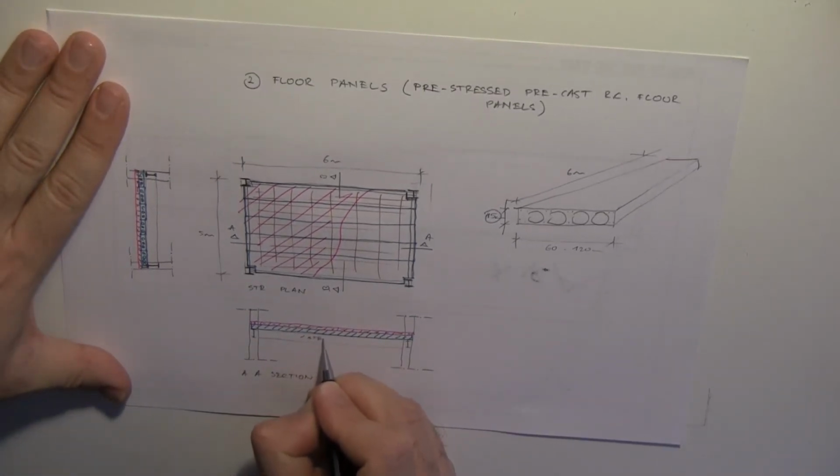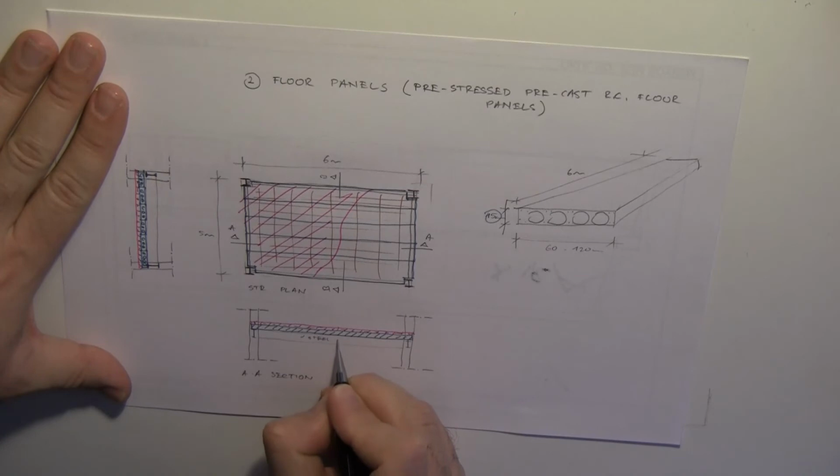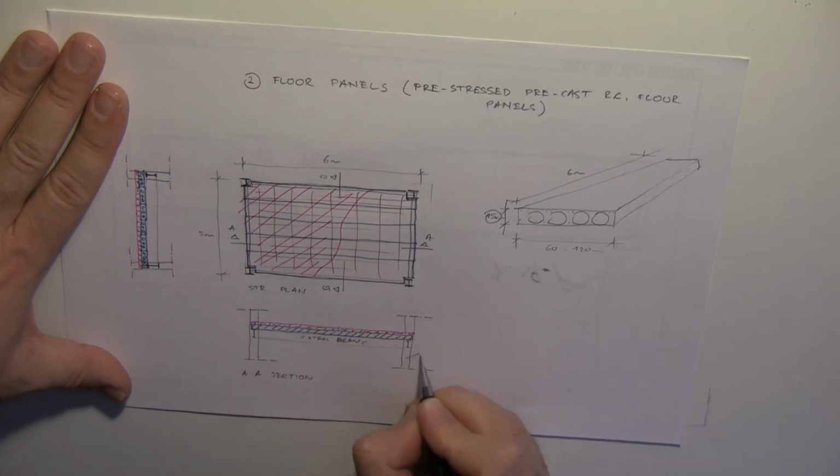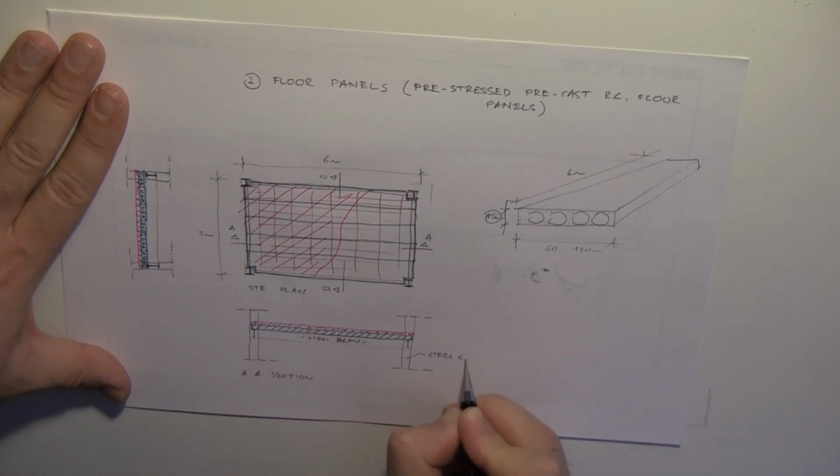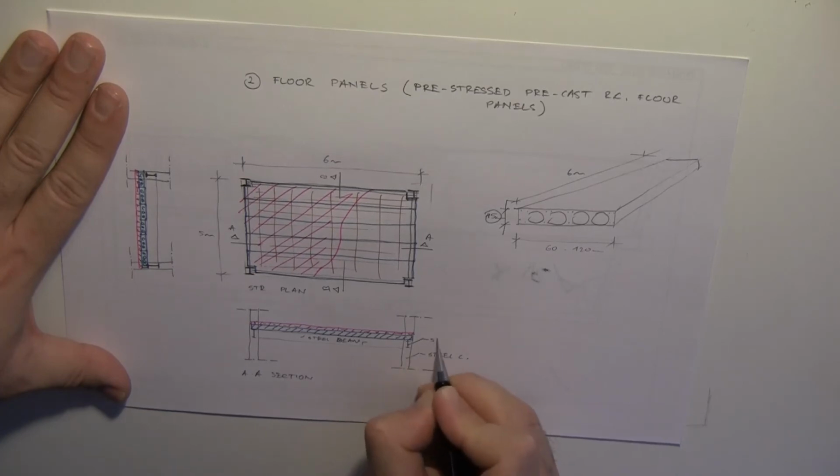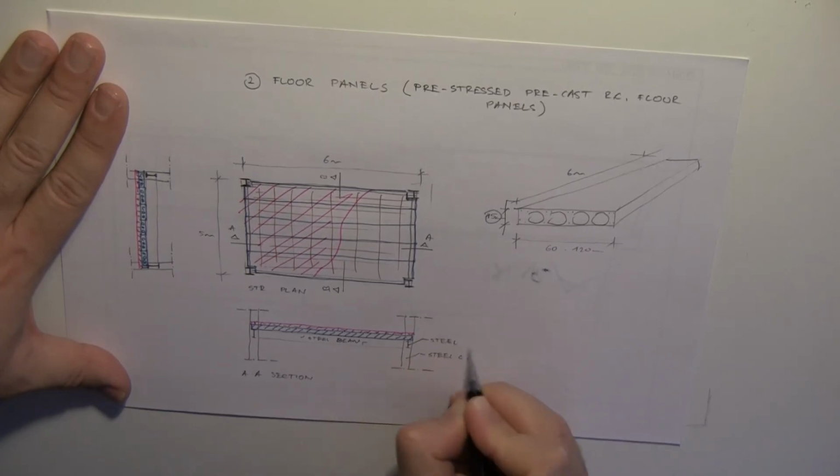That's the steel beam. I'm not going to call it the main beam because there aren't any secondary beams. Okay, this is steel column. This is steel beam on section. The other one was on elevation.